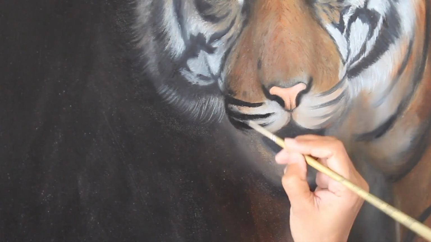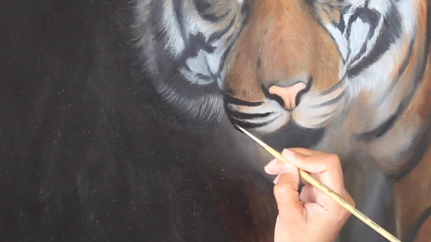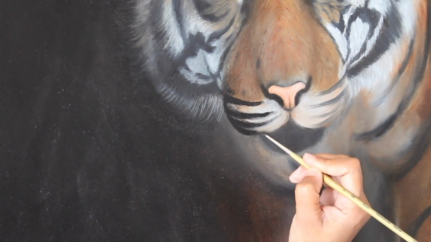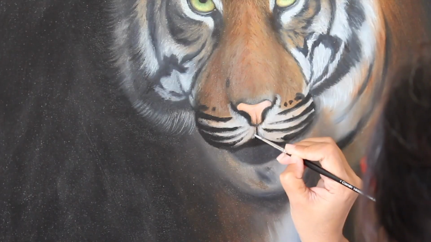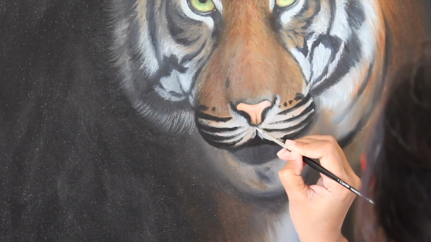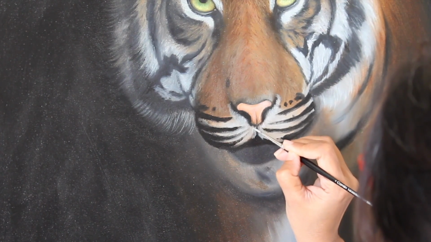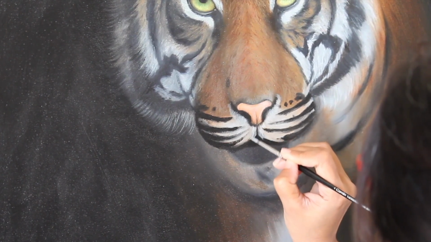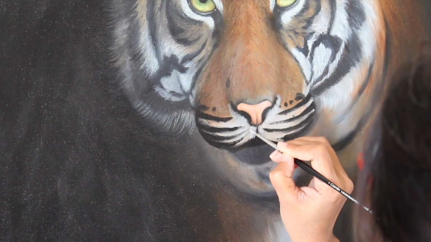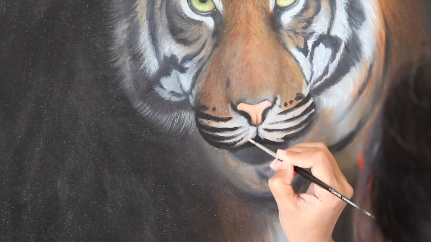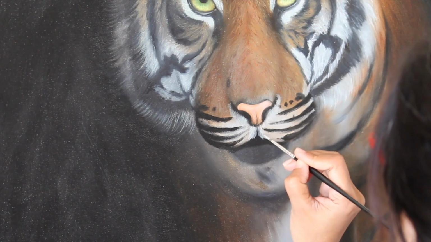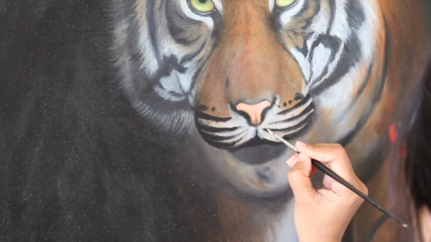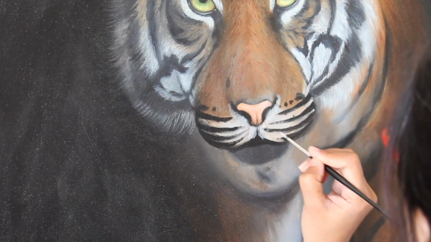So you can see that the hair around the nose is smaller and softer. For that I have used an angular brush, and we will change the color according to the base color. If the base color is brown, then I am using a lighter brown mixed with yellow ochre for creating fur. And for the shadow section you should mix a little bit more brown instead of yellow ochre.